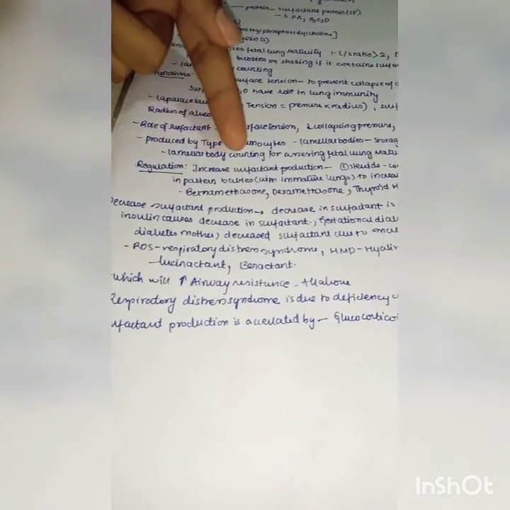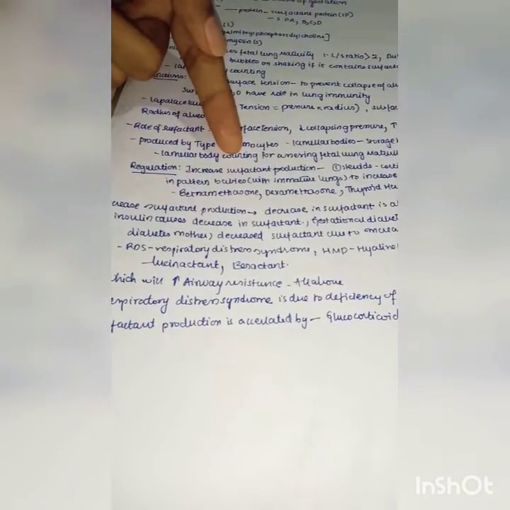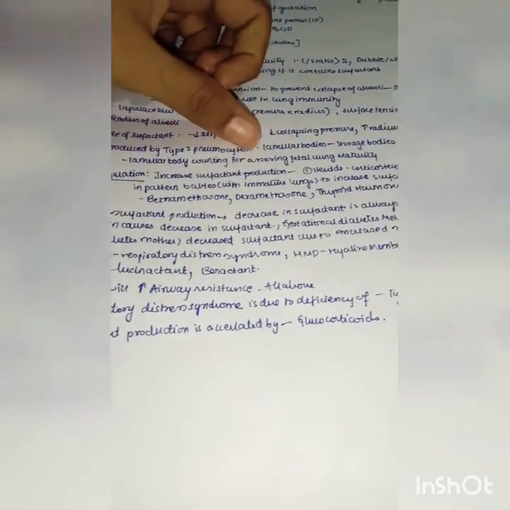So surfactant is mainly produced by type 2 pneumocytes, and they form the lamellar bodies, which are storage bodies for the surfactant. Lamellar body counting is used for assessing fetal lung maturity. We have already seen the test, lamellar body counting, right?